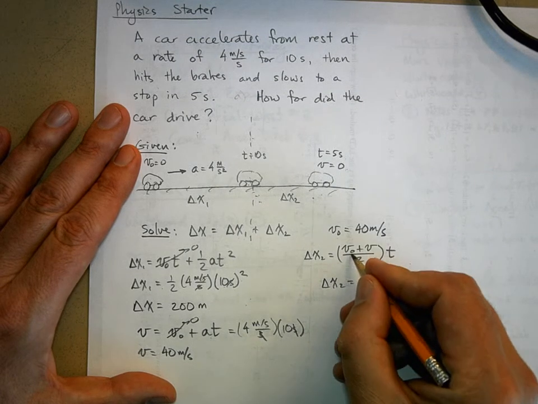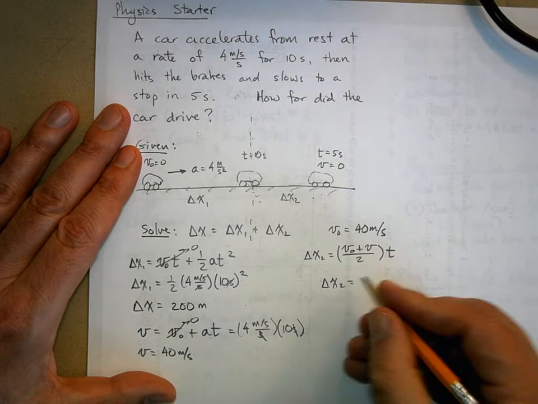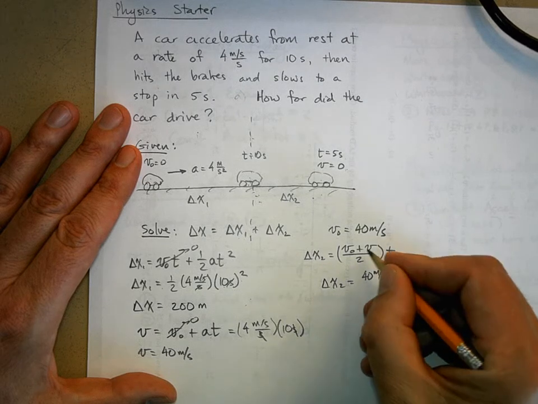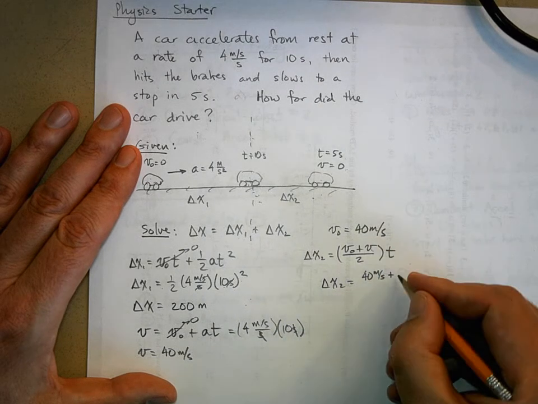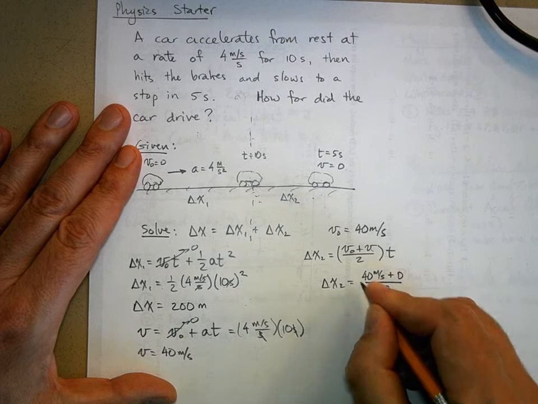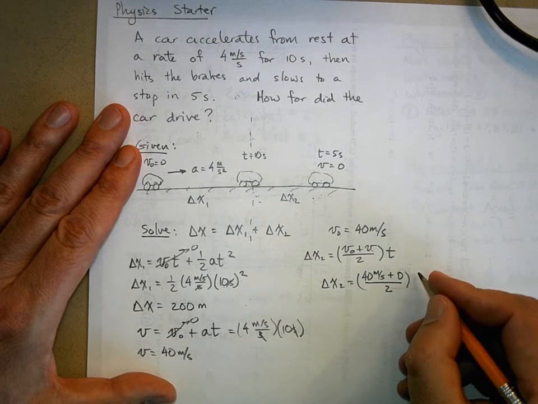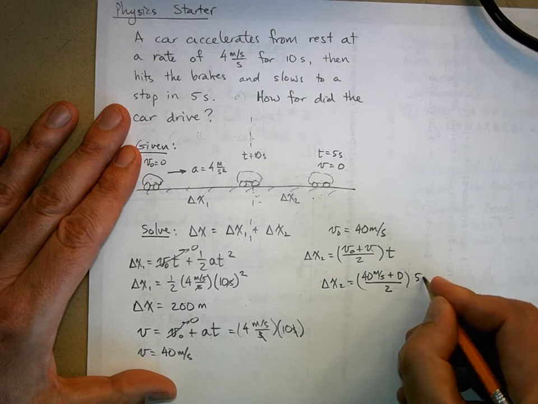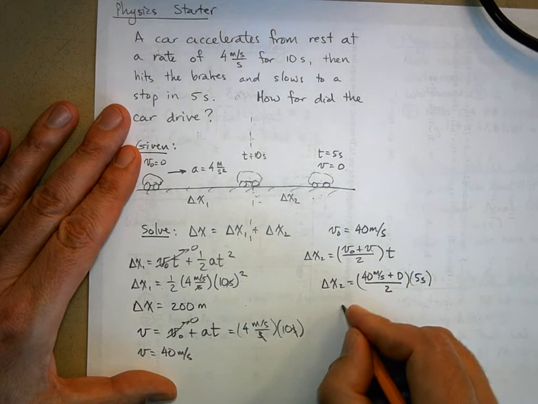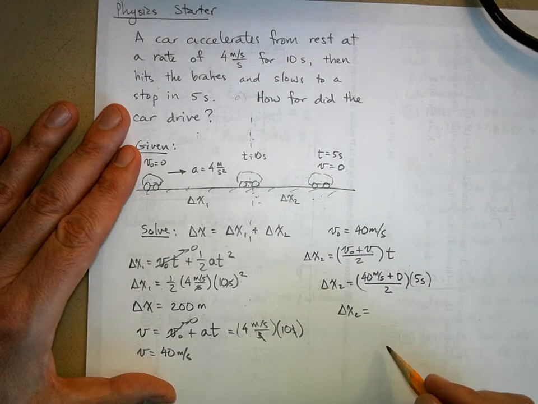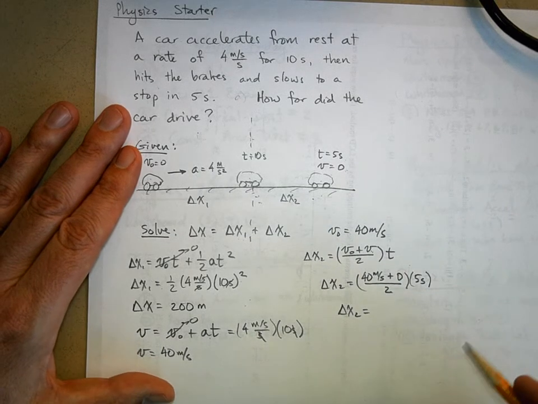So that's going to be, now v naught is 40 plus our final velocity here is 0. And then times time, 5 seconds. So 40 divided by 2 is 20. 20 times 5 is 100.